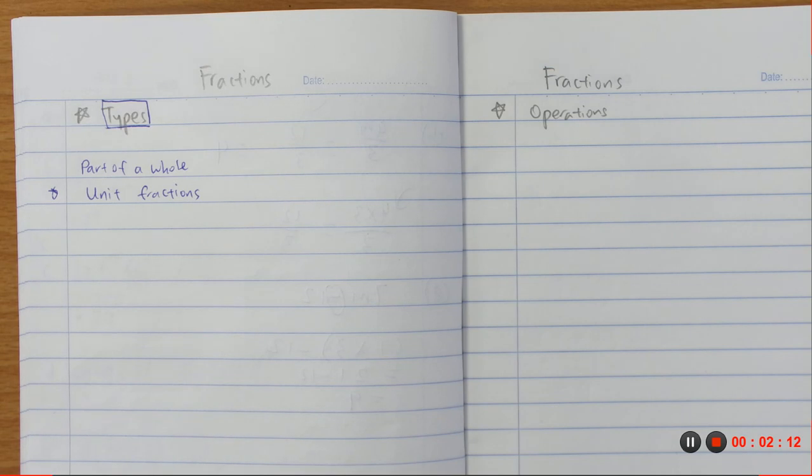What does unit fraction mean? Fraction as a unit doesn't explain much because the two words are still the same words that you are using. So, unit fractions means 1 unit of all things you are saying.